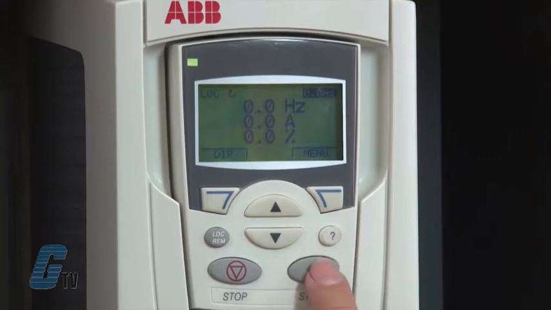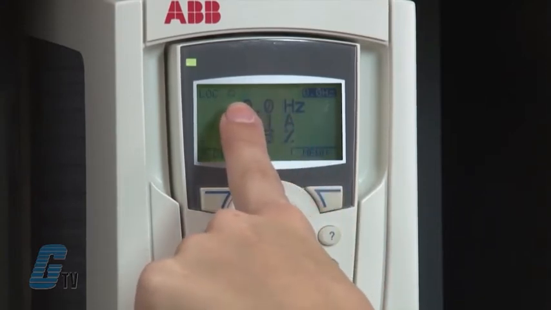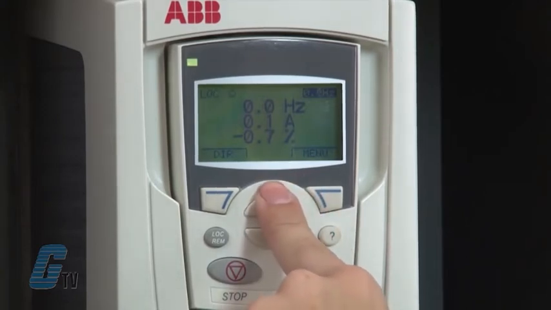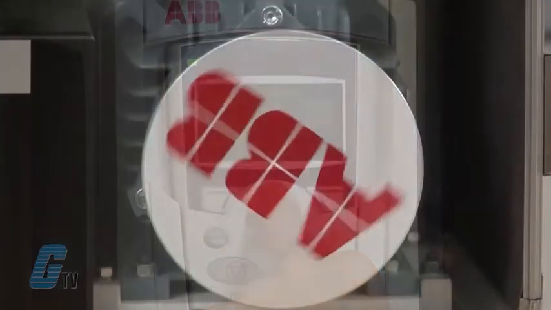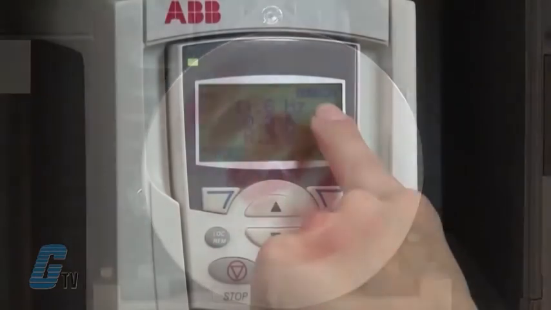Now I will push the start button and the arrow in the upper left should be rotating, which indicates that the drive is in the run mode. I'll push and hold the up arrow. The speed command in the upper right corner should increase and the motor should start rotating. I'll release the up arrow when I get to the run speed that I desire for my motor.